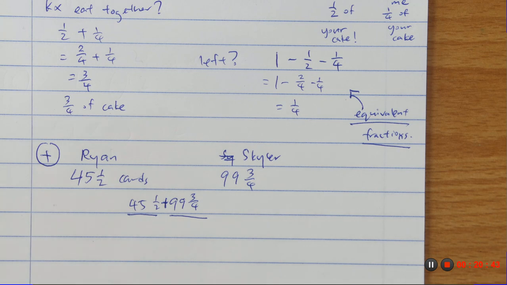Okay, so Ryan says without the calculator, your answer is 135, 145, and 1/4. You check with your calculator, is it correct? Someone is not pressing the calculator.